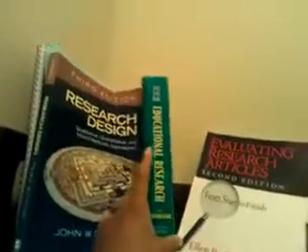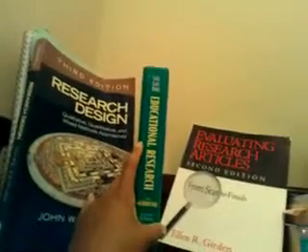This book was not as helpful. I found it a little bit dense. It's a textbook. It was recommended by my university. I didn't get as much help out of it. Maybe that was because I was a first year when I read it and I just didn't get it.